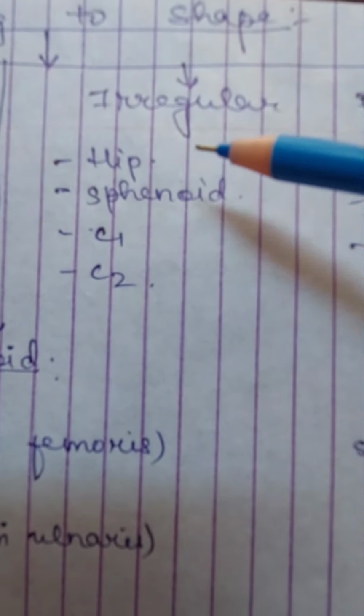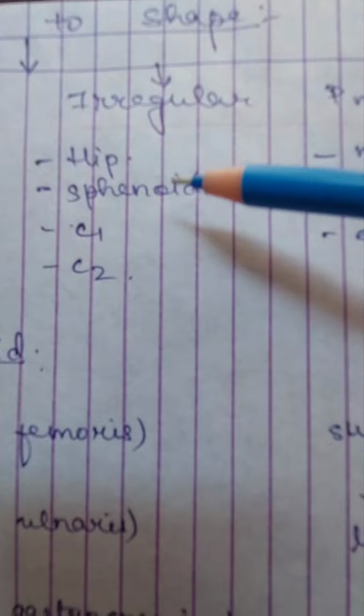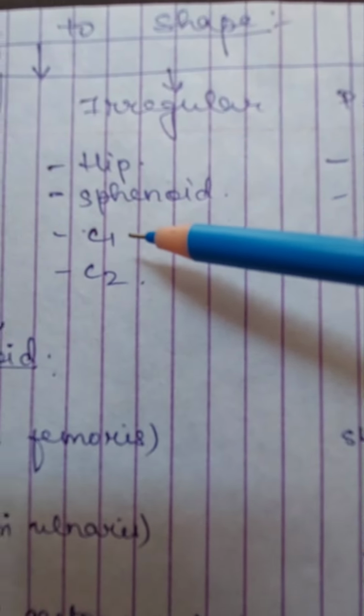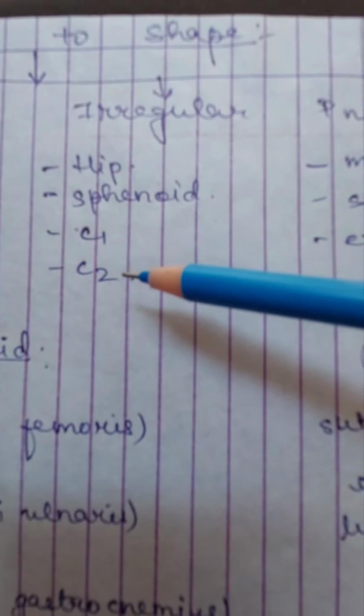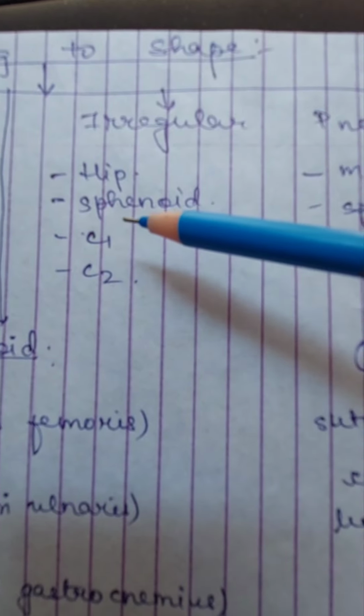A very good example of irregular bones are the hip bones, the sphenoid bones, the C1 and the C2, the first and the second cervical vertebrae, that is the atlas and the axis.